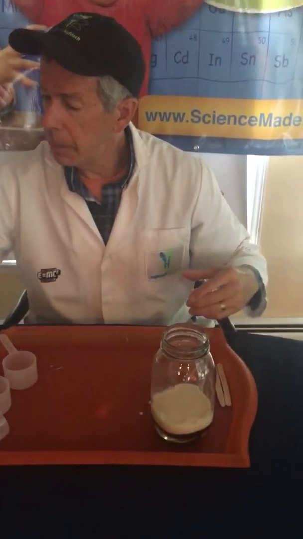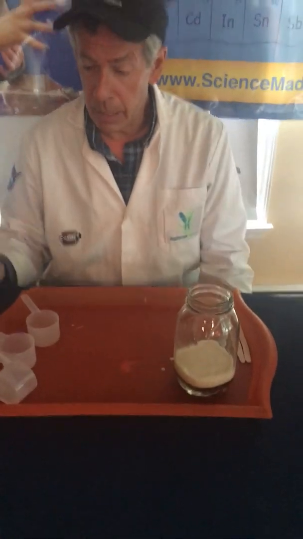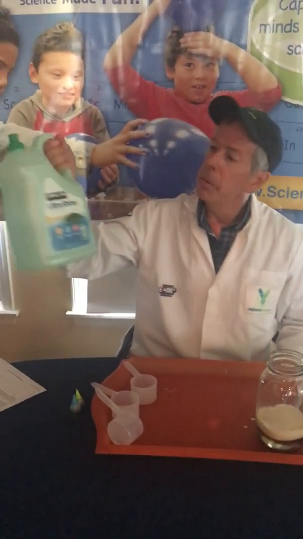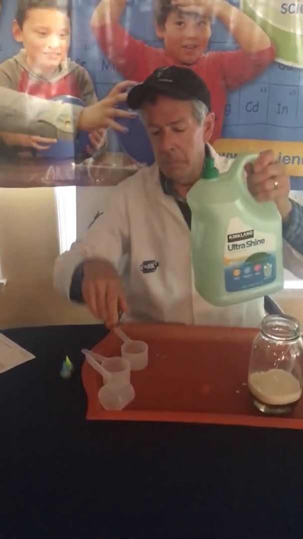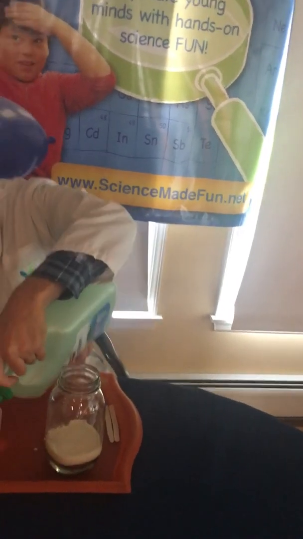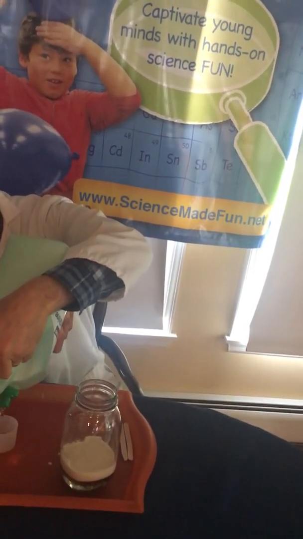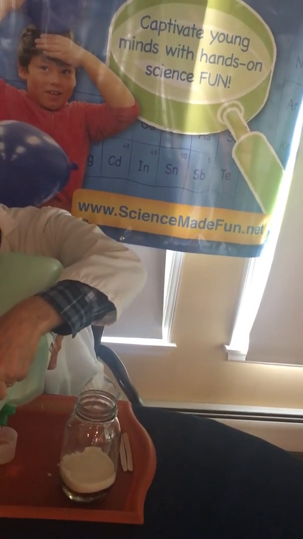So what's our next layer, you ask? Well, let's try to get some dish soap. Some dish soap that I'm sure you also have at home. Let's add a quarter cup of that. Pour this in here first to measure it so we get the same volume of each layer.